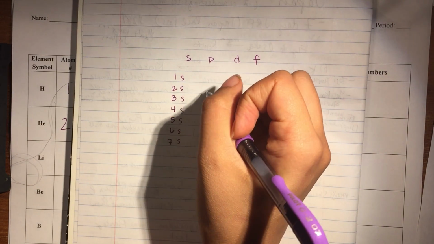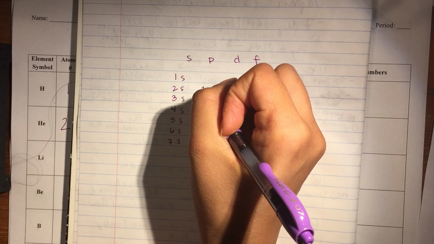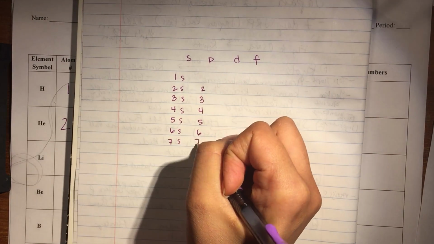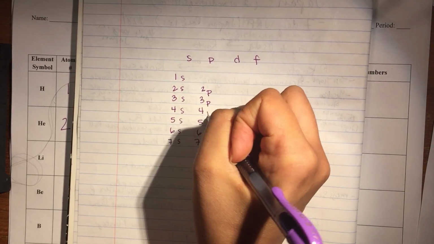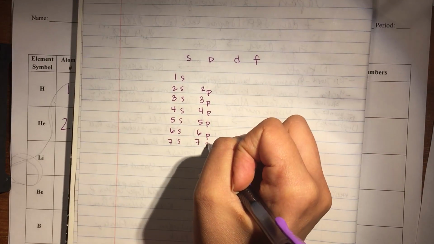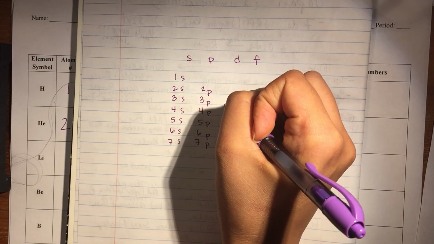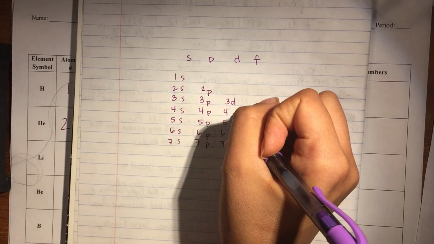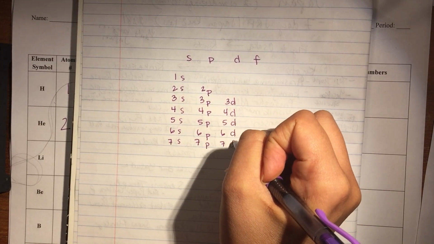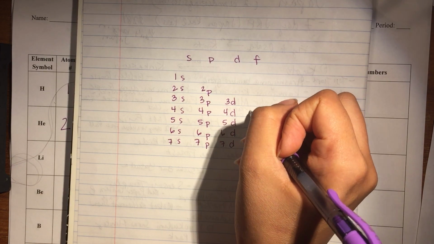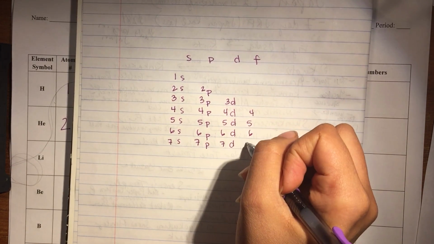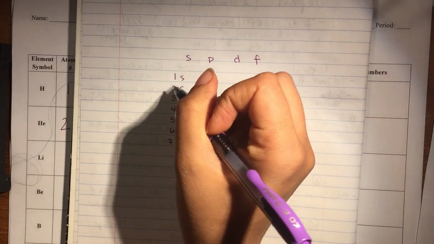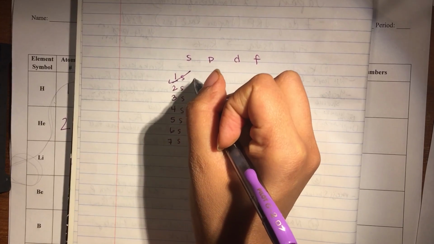For P, we start at the second level. So 2, 3, 4, 5, 6, 7. And we put P's. Now, I don't know if you're seeing the pattern here, but for D's, we're going to start at 3. And for F's, we're going to start at 4. And then next, what you're going to do is you're going to draw arrows going diagonal.